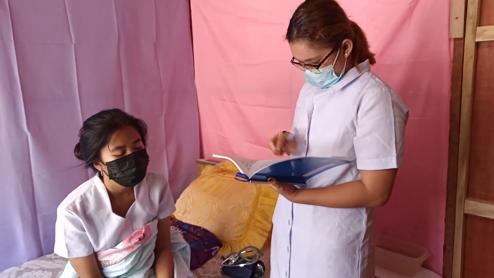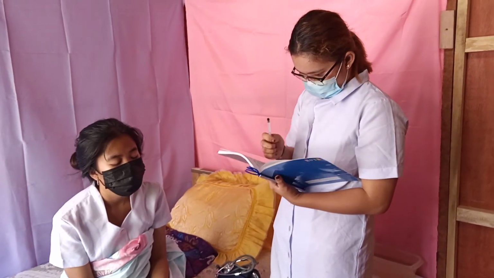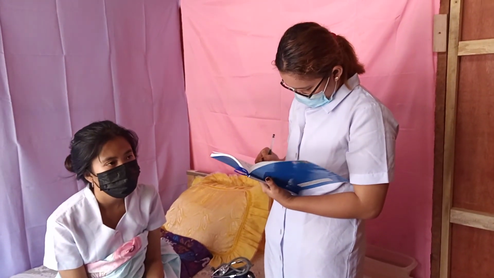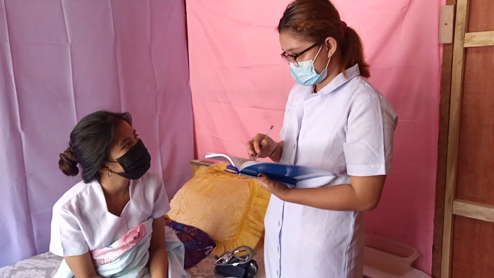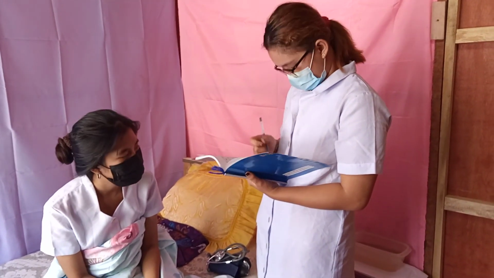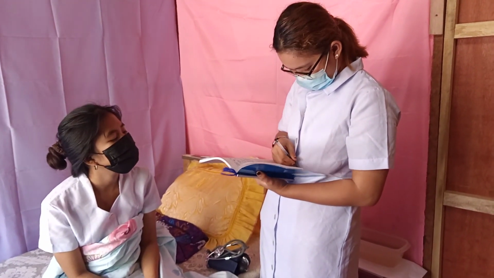Then, the last procedure is documentation, or record the result taken. Rationale: for monitoring purposes. So, ma'am, ang BP niyo po ngayon is 110/. And that's all for the blood pressure taking.